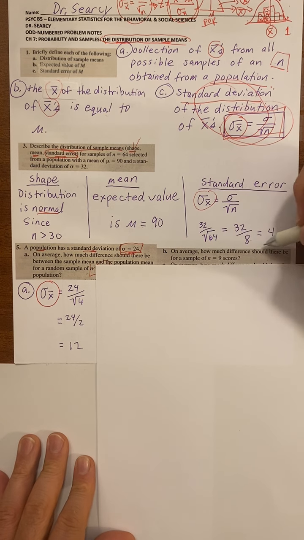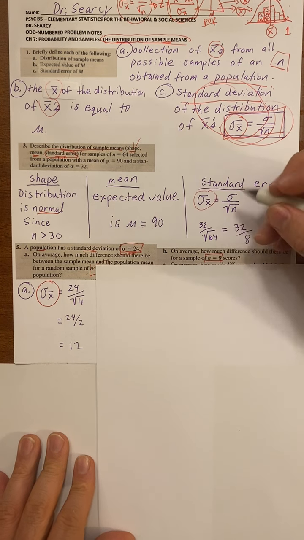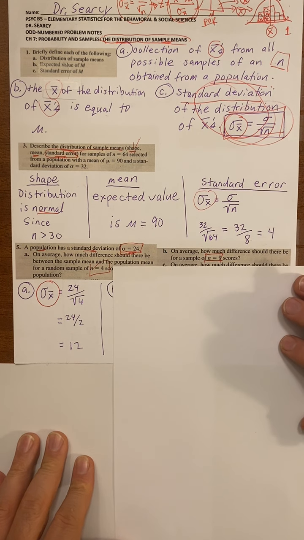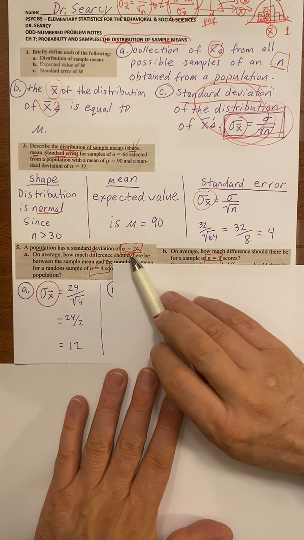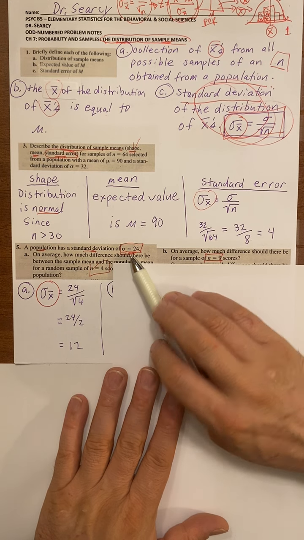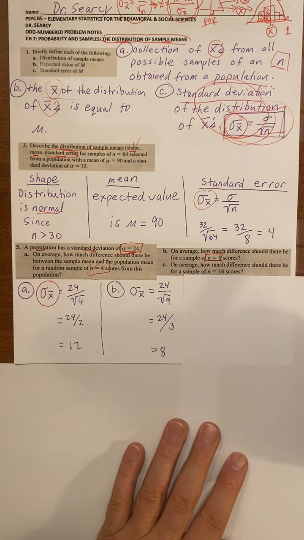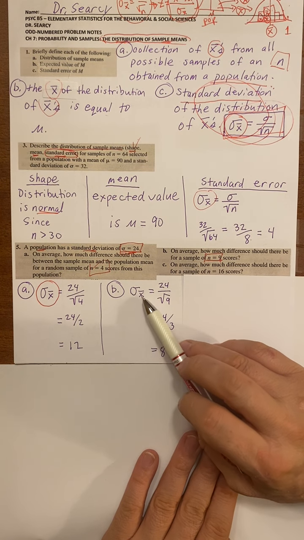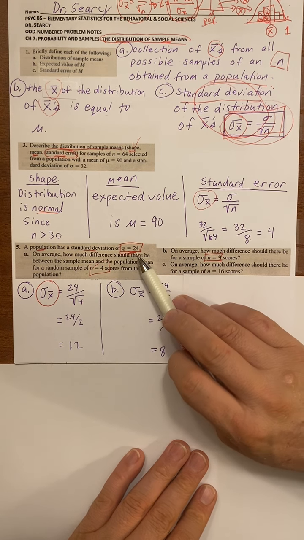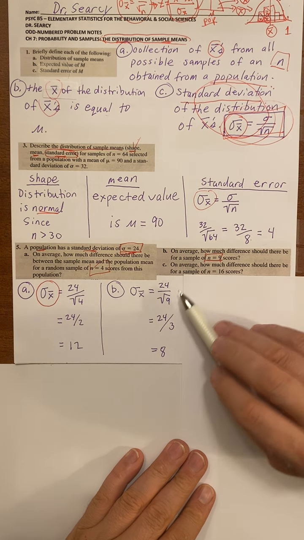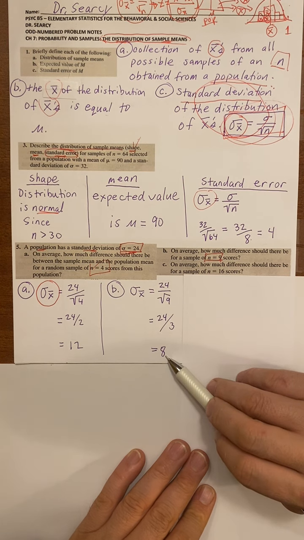B is asking, on average, how much difference should there be for a sample of n equals 9 scores? Okay, so now at this point, you've basically just been given the same information again. You've been given an original standard deviation and now another n. So what are you going to do with that? You're going to calculate your standard error equation over again. But this time, you're going to leave your 24 in the standard deviation spot, and you're going to put a 9 in your n spot. That ends up giving you 24 over 3, which reduces to 8.